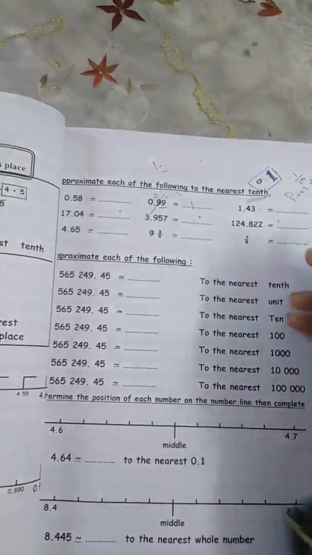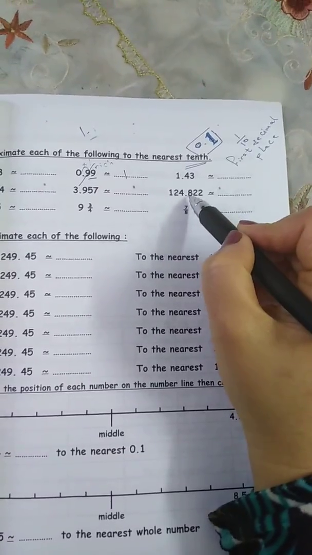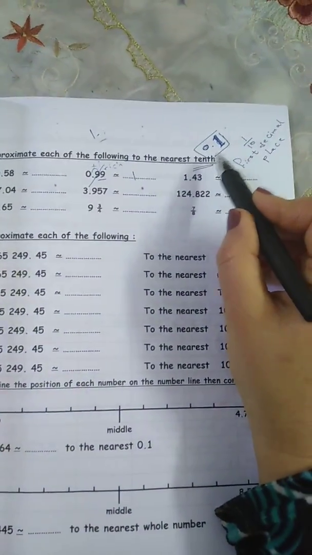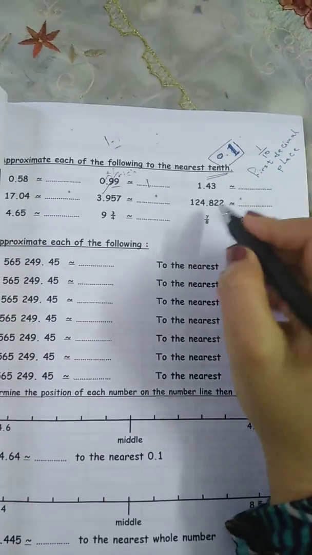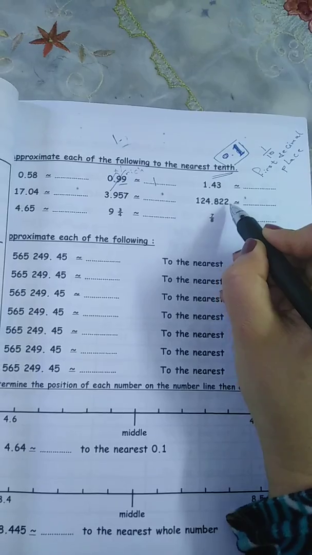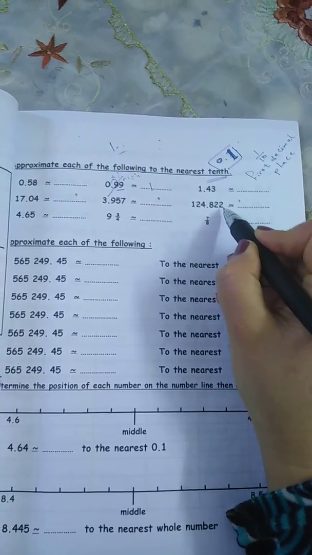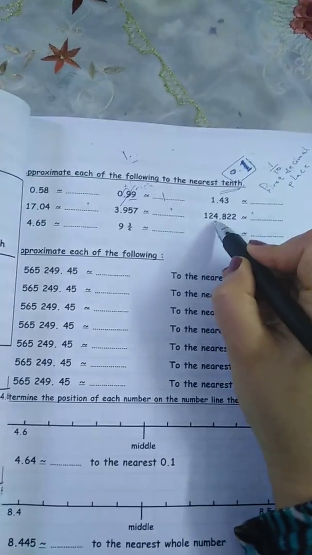Okay, let's take any example such as this number. It's a big number, right? But he asked to approximate to the nearest tenth. Stick with our steps, please. Go to the tenth place. Where is the tenth place? 2? No, that 2 is in the hundredth. This 2? No, this 2 is in the thousandth. Must be 4?